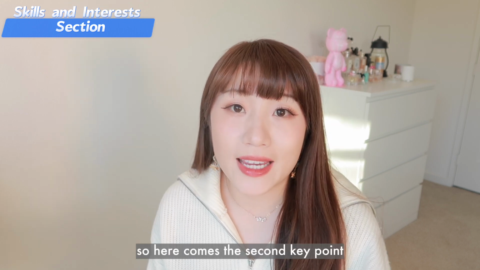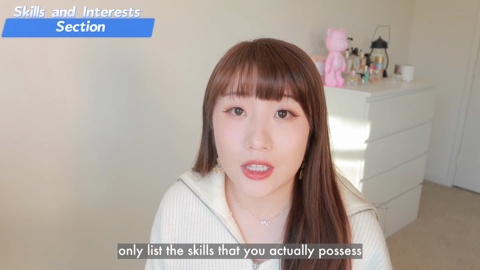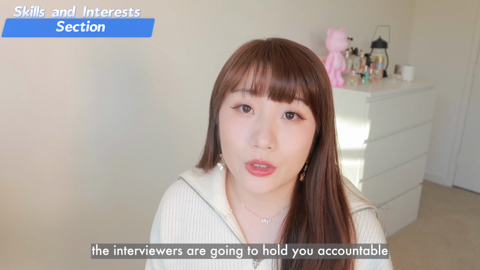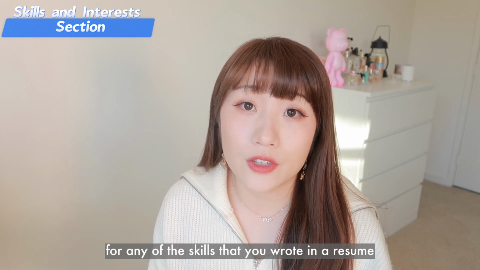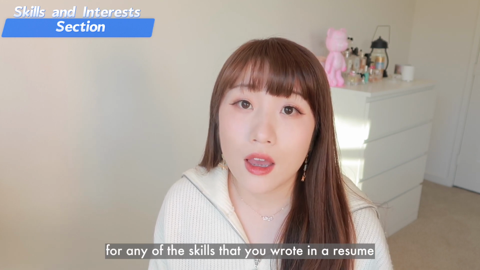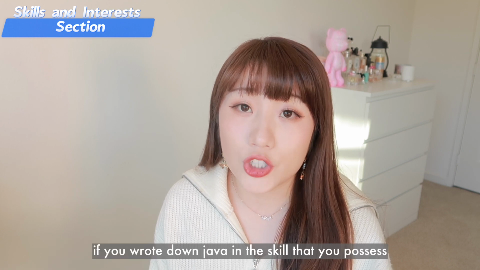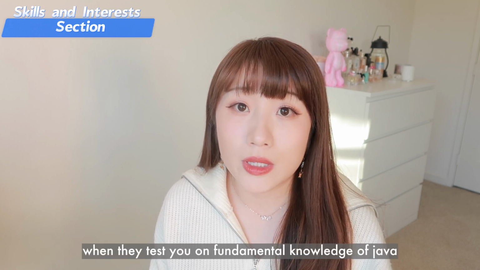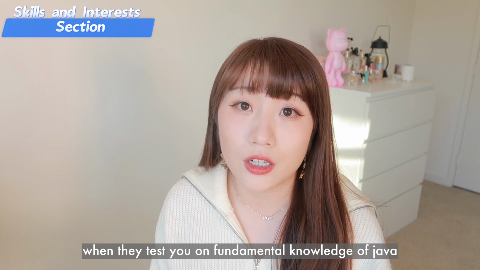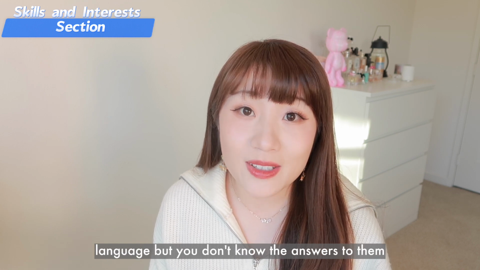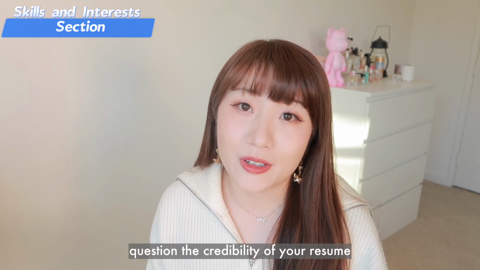So here comes the second key point. Only list the skills that you actually possess. The interviewers are going to hold you accountable for any of the skills that you wrote in a resume. For example, if you wrote down Java as a skill that you possess, but when they test you on fundamental knowledge of the Java language you don't know the answers, then they might question the credibility of your resume.